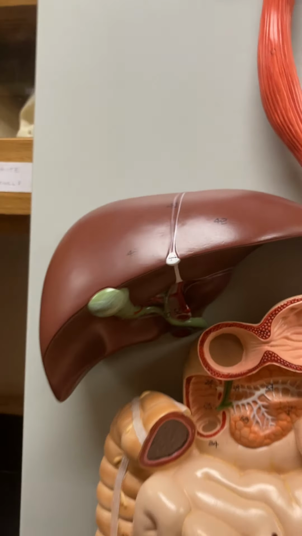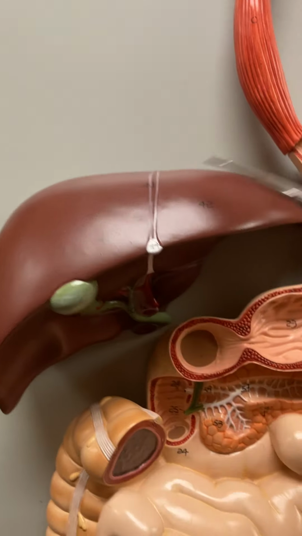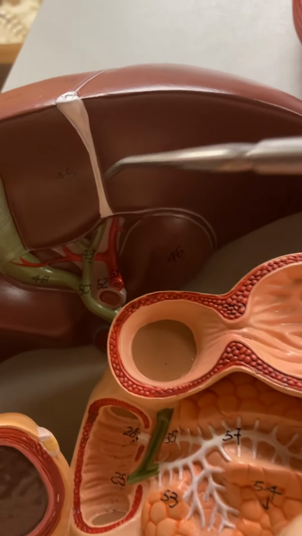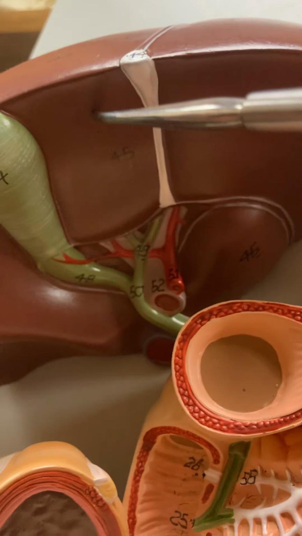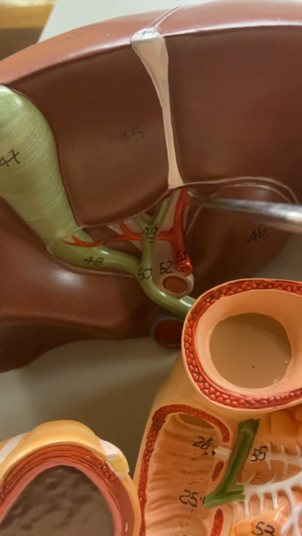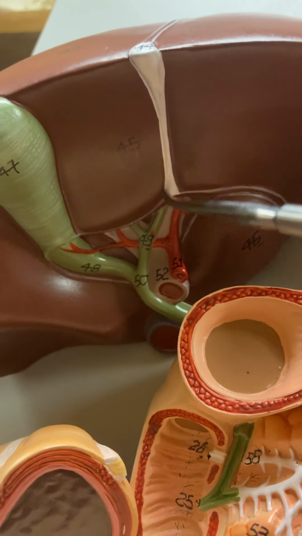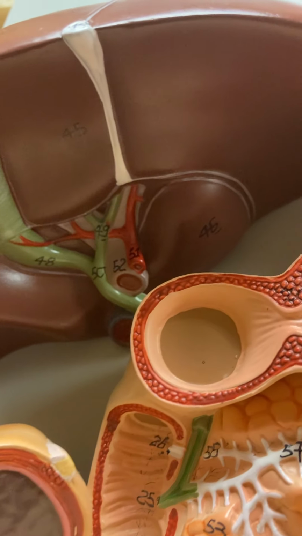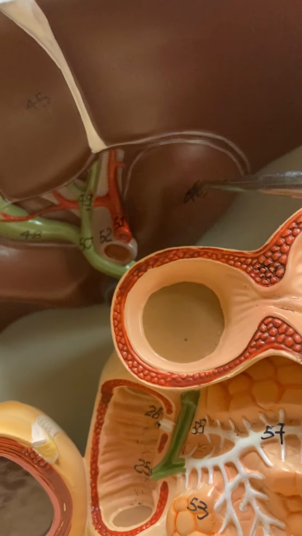On the liver, we have a big right lobe and a smaller left lobe. We actually have some lobes under here. That's a square quadrate lobe. This white ligament is a falciform ligament. And this lobe here, looks like 46, is the caudate lobe because it looks like a tail.